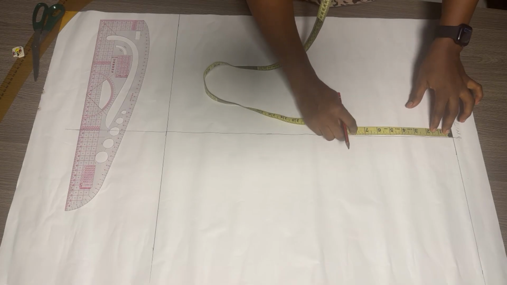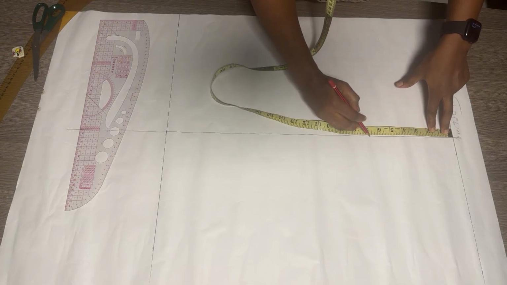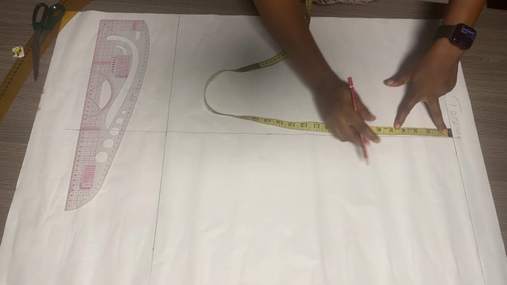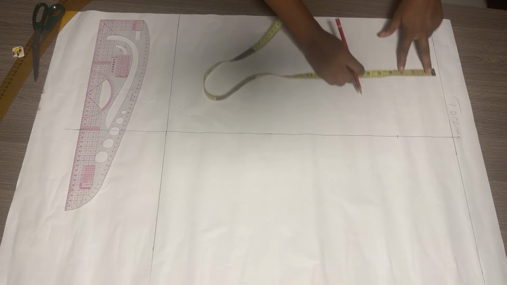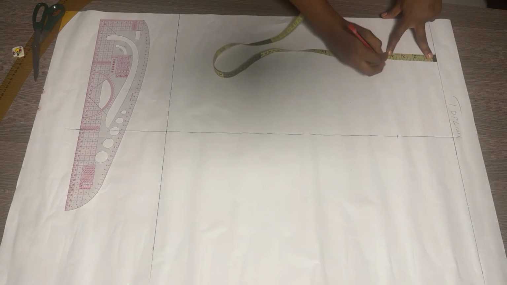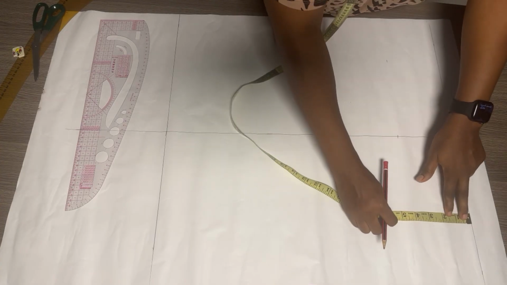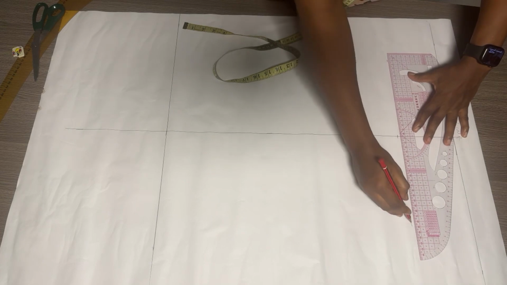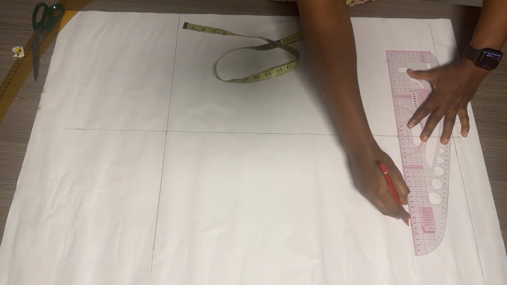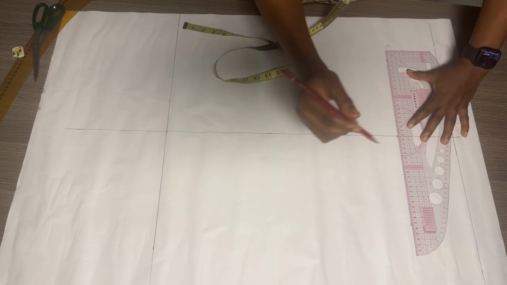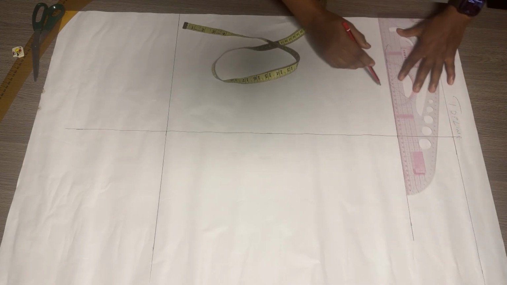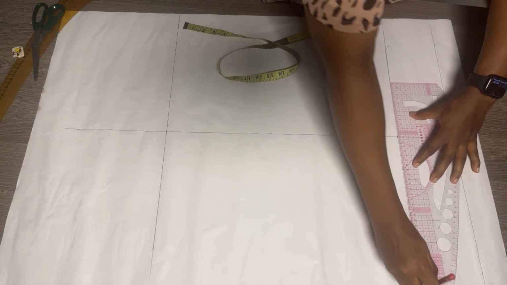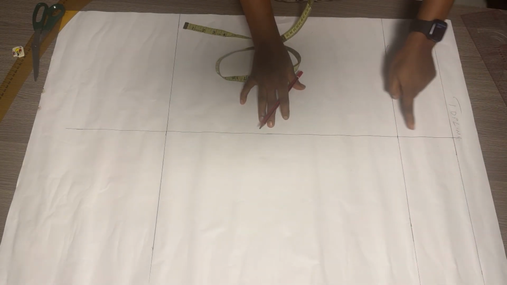So we mark the 4.3 on this center line. This is what you are left with. So here's our bicep line.